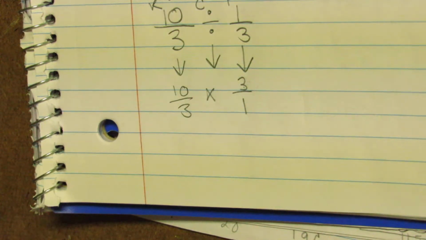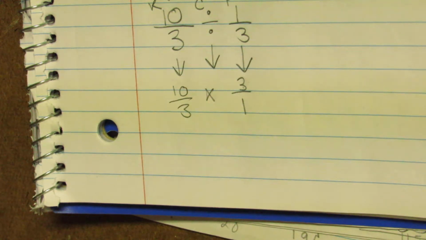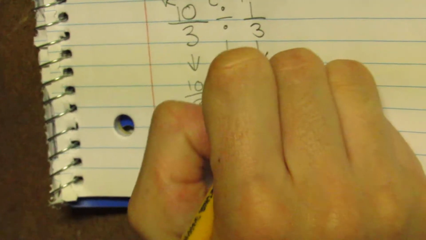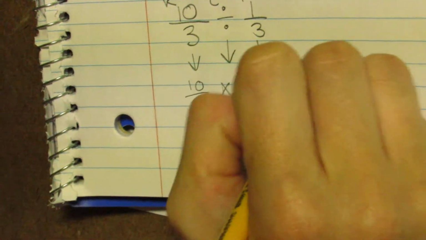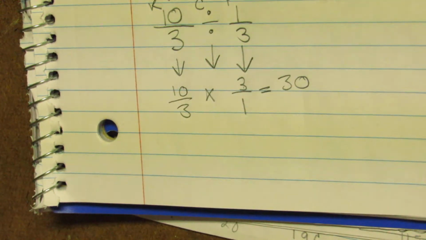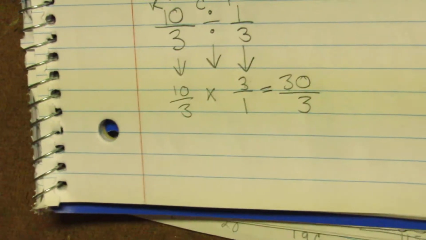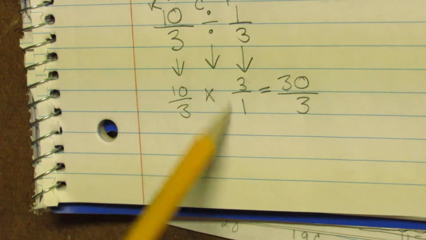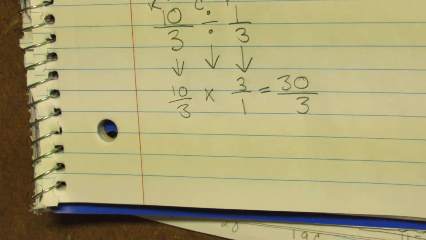Now, can I go ahead and move on to step 4? Yes, I can, because I can go ahead and multiply across. So 10 times 3 is 30. 3 times 1 is 3. And a lot of you get lazy with your sign that you put, either if it's addition, subtraction, division, or what have you.